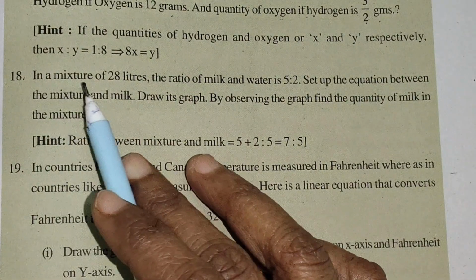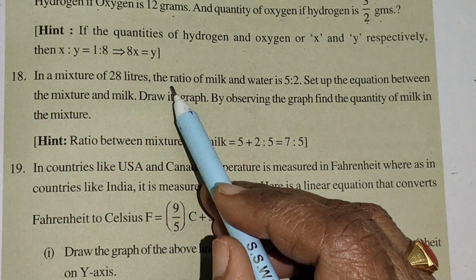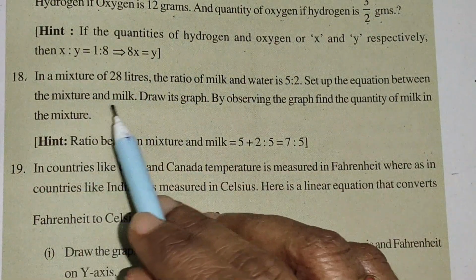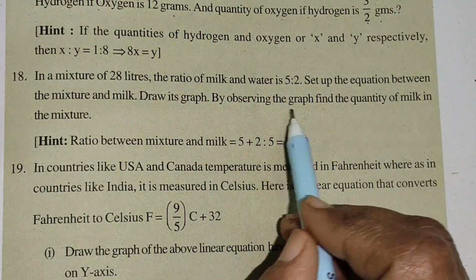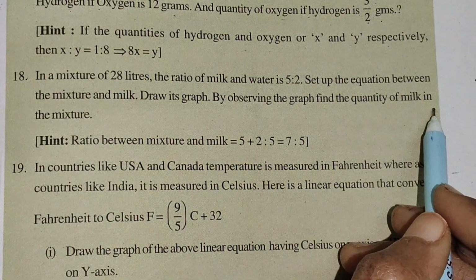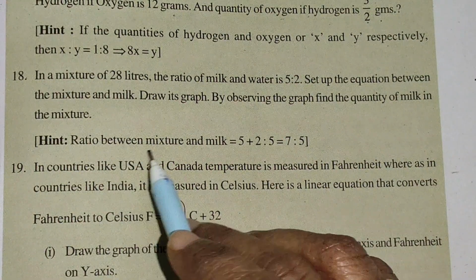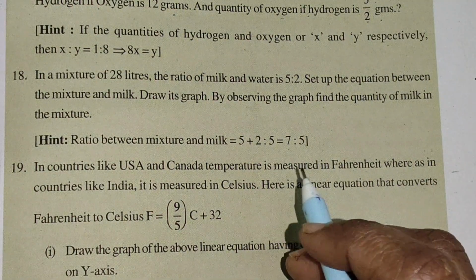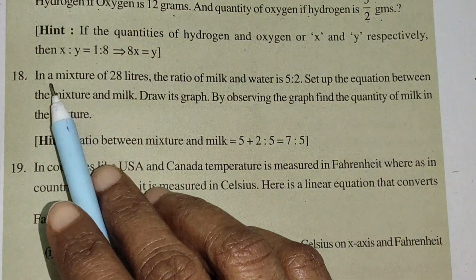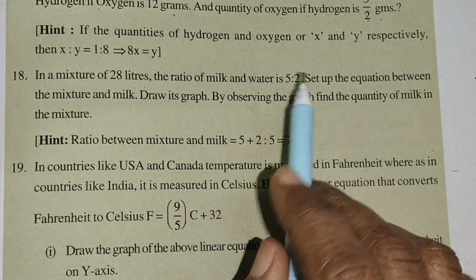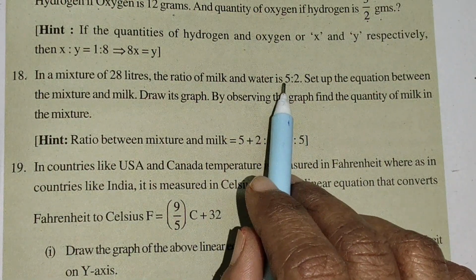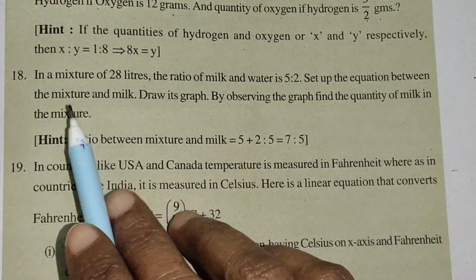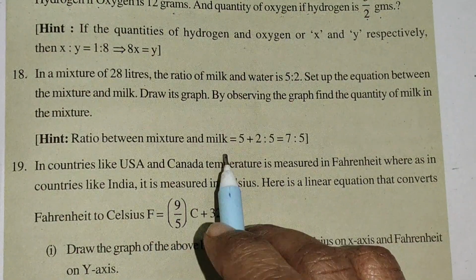Next, 8th question. In a mixture of 28 liters, the ratio of milk and water is 5:2. Set up the equation between the mixture and milk, and draw its graph. By observing the graph, find the quantity of milk in the mixture. The ratio between mixture and milk is 5 plus 2, that is 7, is to 5. In a mixture of 28 liters, the ratio of milk and water is 5 is to 2. Suppose 5 liters milk and 2 liters water. So set up the equation between the mixture and milk, and draw the graph.